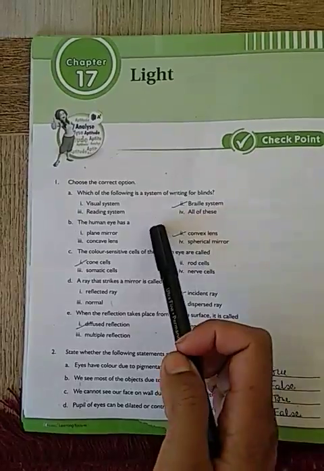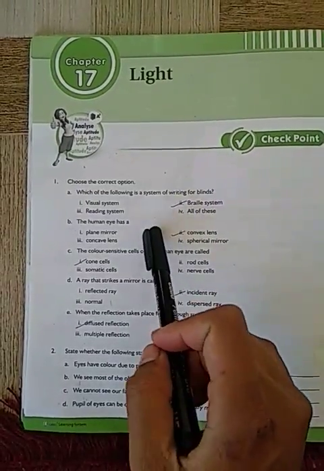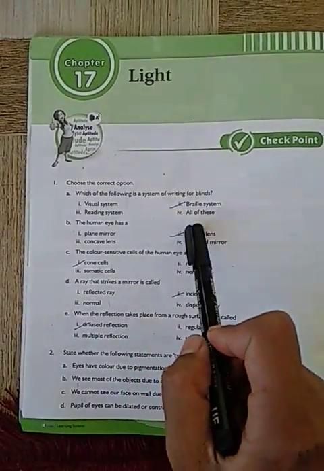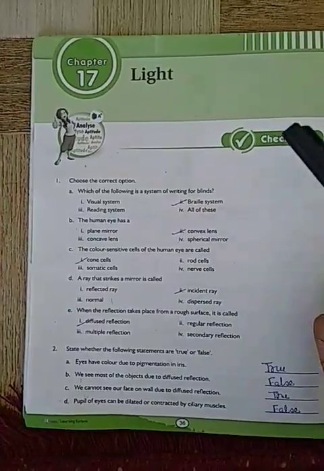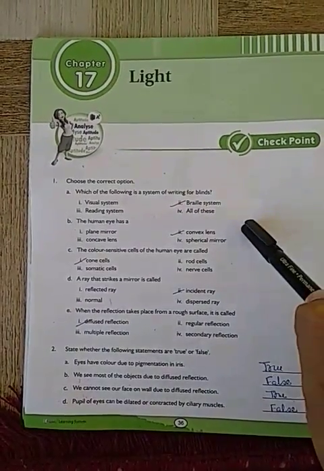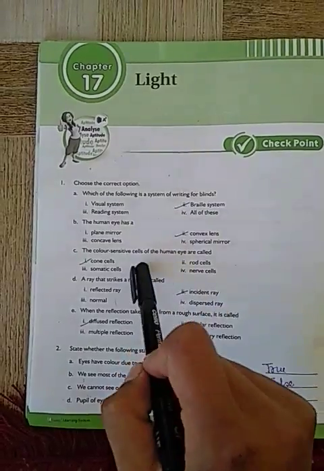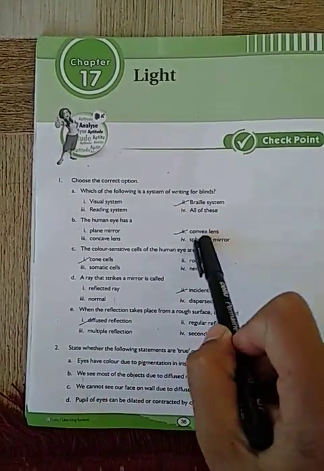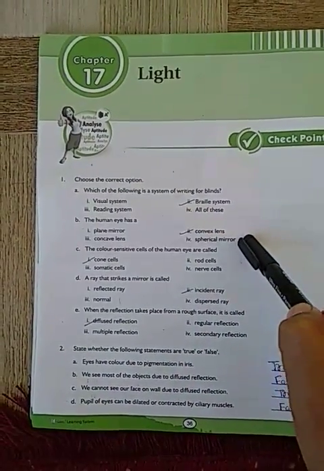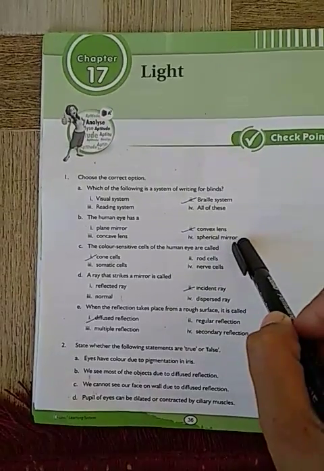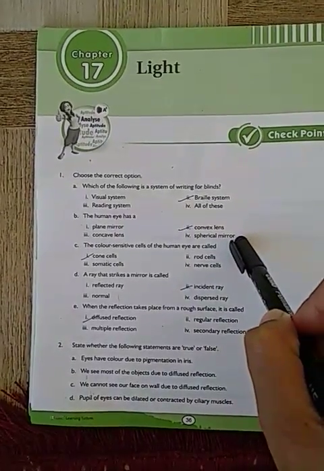As you know well, for the blinds, or the people who can't see, they use the braille system for their education or to write anything by studying. B is, the human eye has which type of lens? It has a convex lens that helps to form the converging image, and that is inverted.